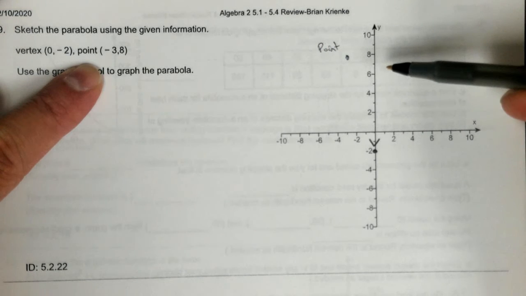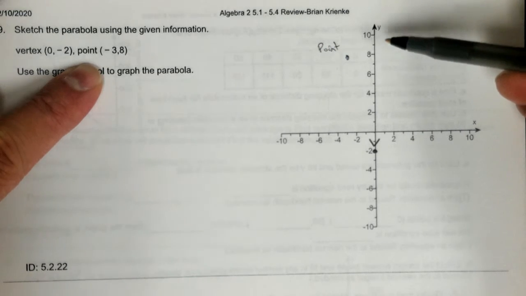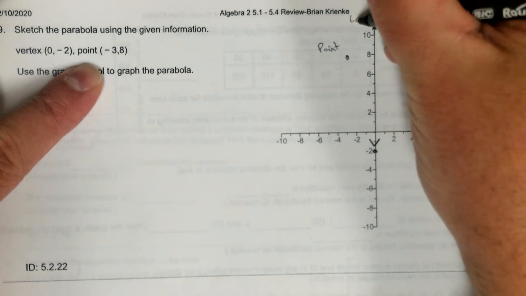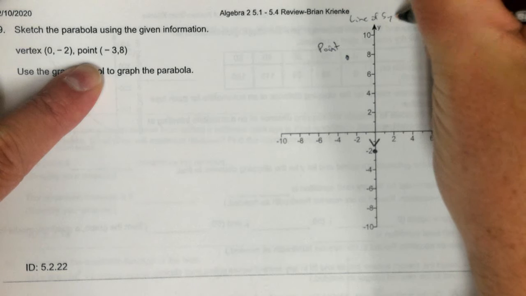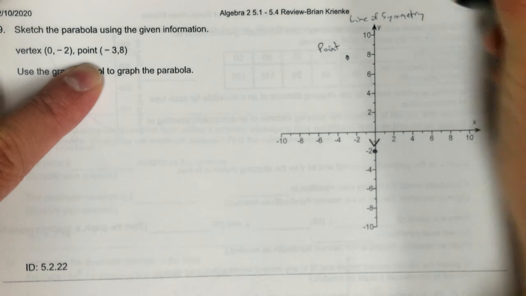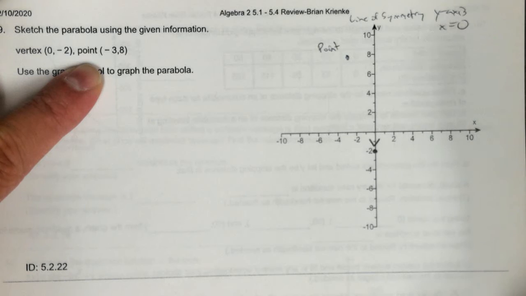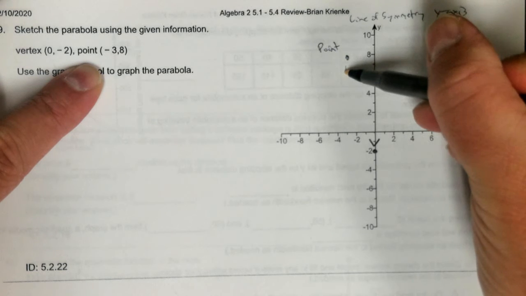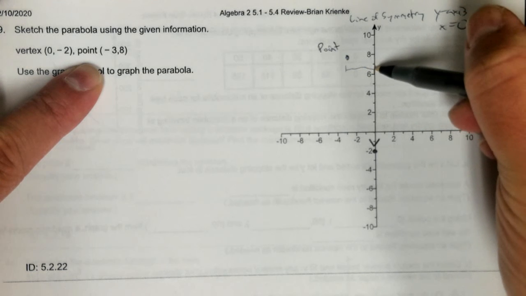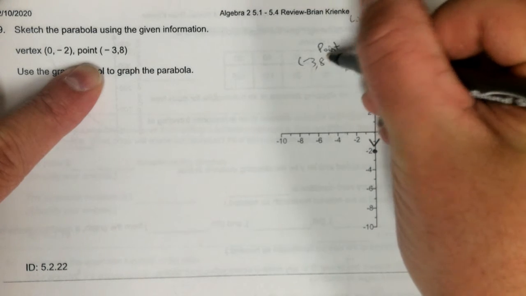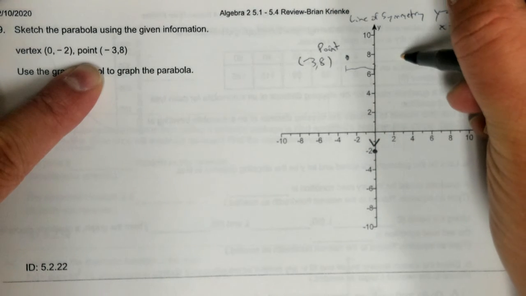So what you would do is you would just see that this is your line of symmetry, which is your y-axis, which is x equals 0. And so from here to here is going to be the same distance apart. And so if this was negative 3, 8, then you would have 3, 8.